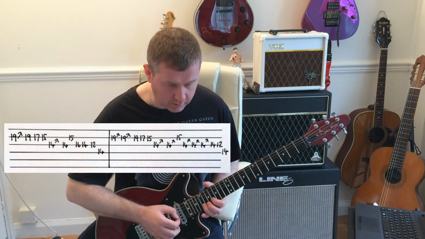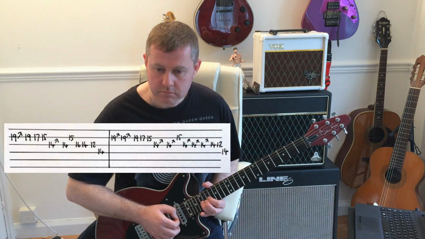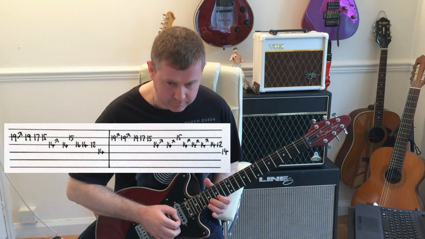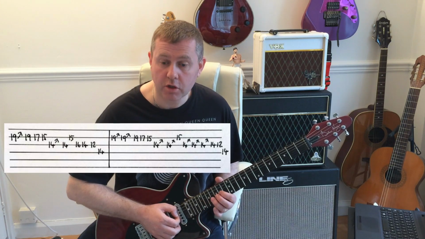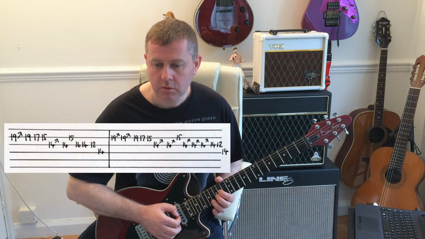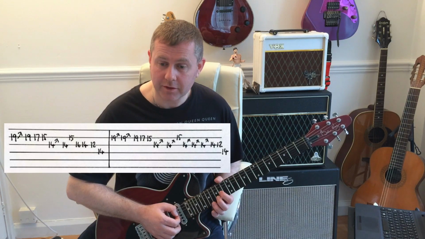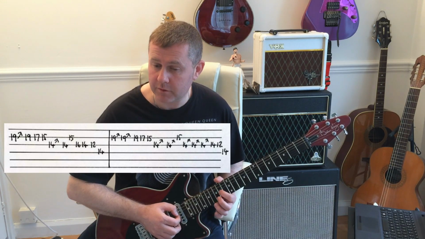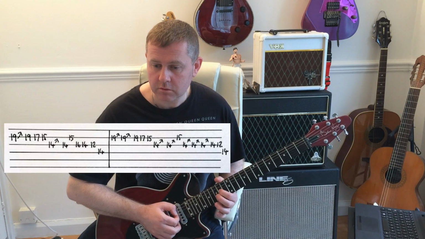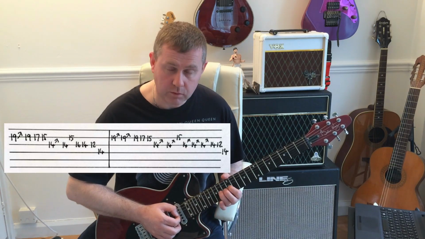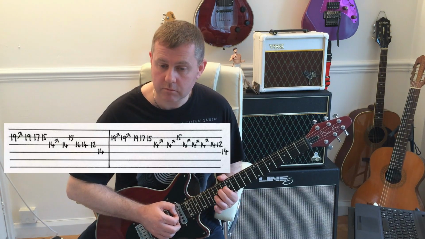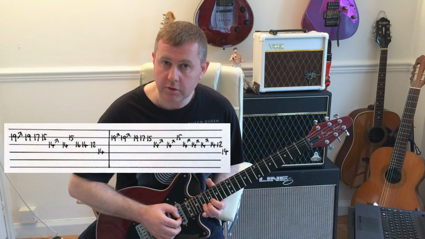Like that. Second half, 2 bends on the 19th, then 19, 17, 15, bend the 14th of G up. We're then going to bend that 14th up to the 16th and then play the 15th of the B. Like that. We're then going to play the 14th twice again. 14, 12, finishing on the 14th of the D. So all together it should sound something like this.